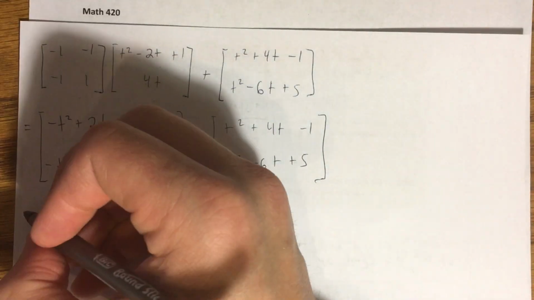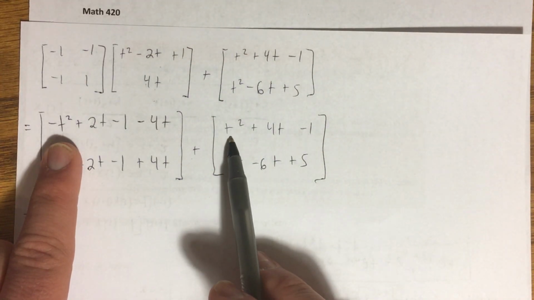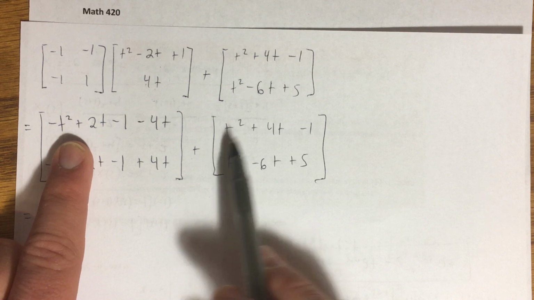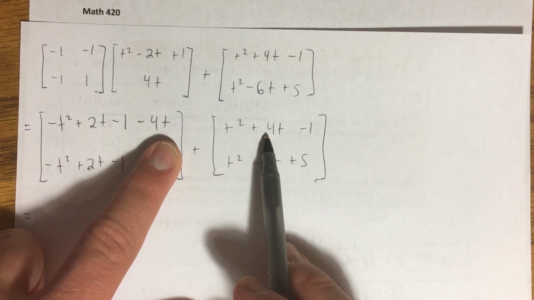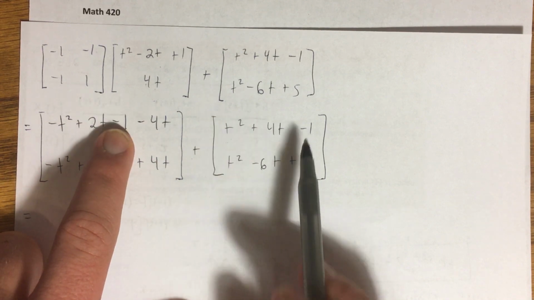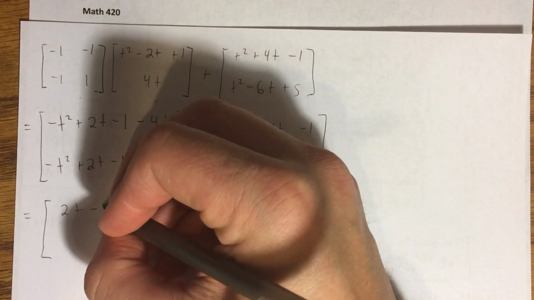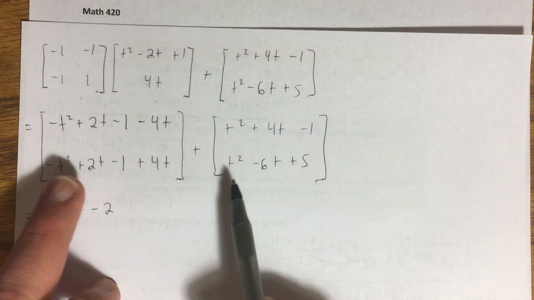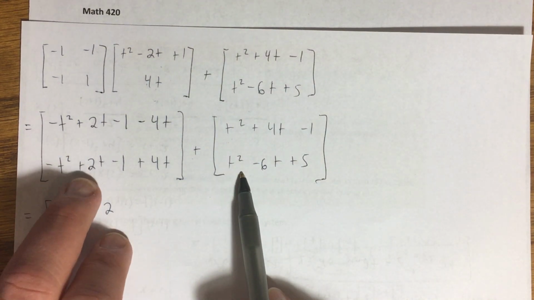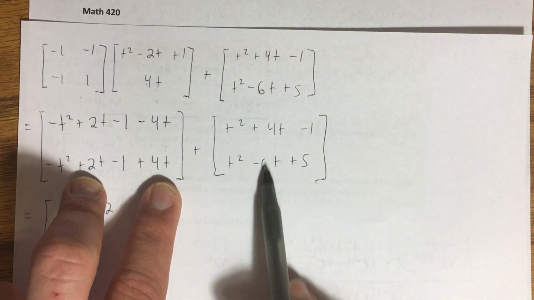Okay. Now adding, I see that I have a -t squared and a t squared that cancel, a -4t and a 4t that cancel, so I'm left with 2t minus 1 plus -1, which is 2t minus 2. And then for my second entry, -t squareds cancel, 2t plus 4t is 6t, which will cancel with this -6t.